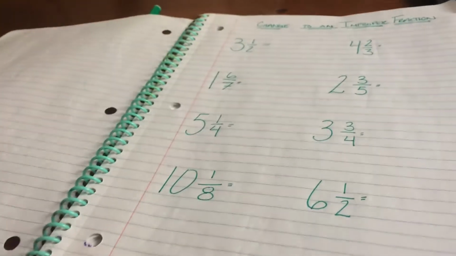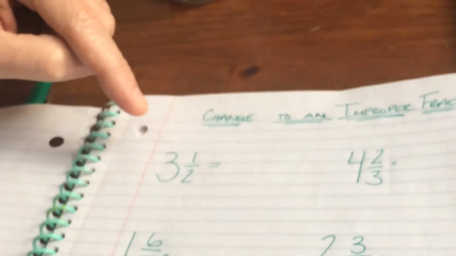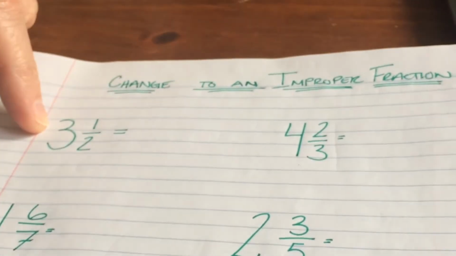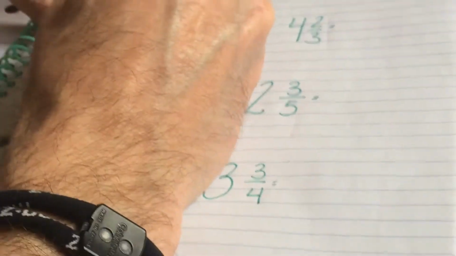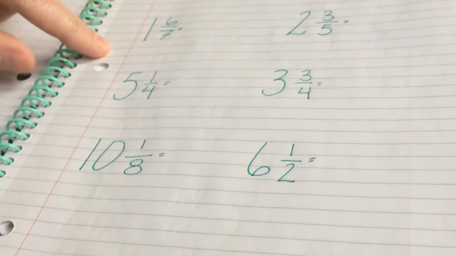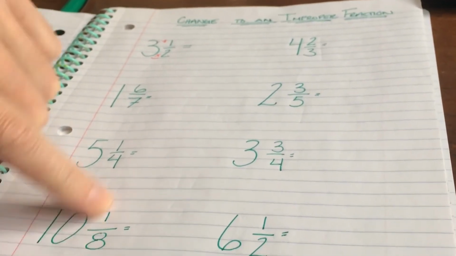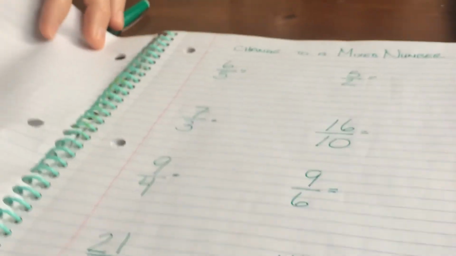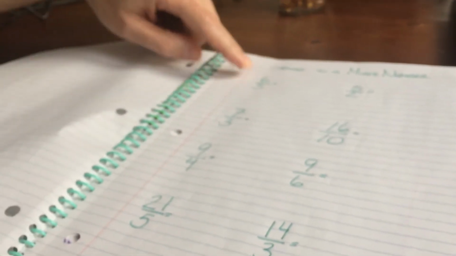All right, so here's your job today. On this first page, I have all mixed numbers, starting with the easy ones, right? Multiply, add. All right, boom, boom. So these are all just mixed numbers. They're called mixed numbers because they have a whole number and a fraction. They're mixed together. And then here we are changing to a mixed number, where we have improper fractions where the numerator is bigger than the denominator, and we are going to convert them into a mixed number.